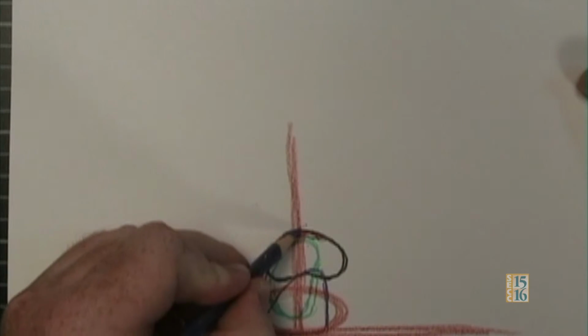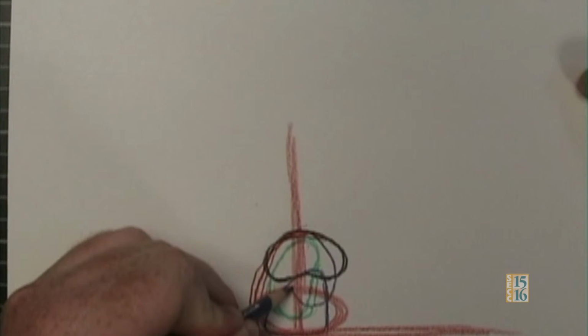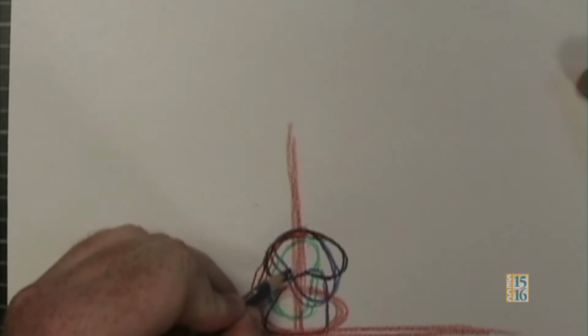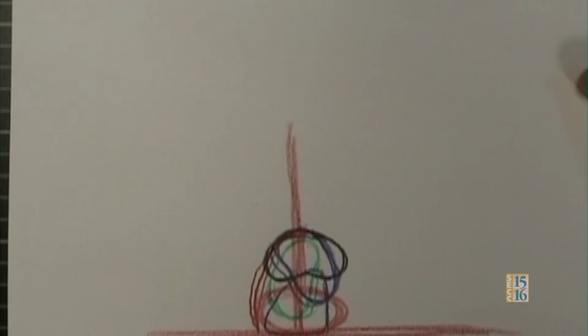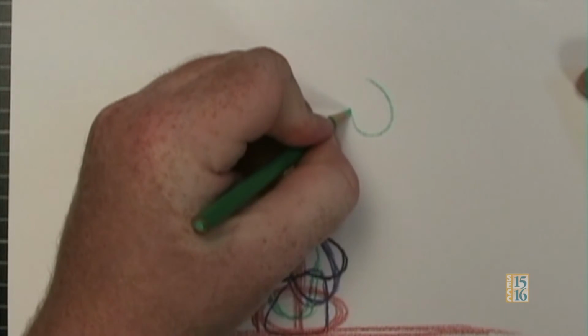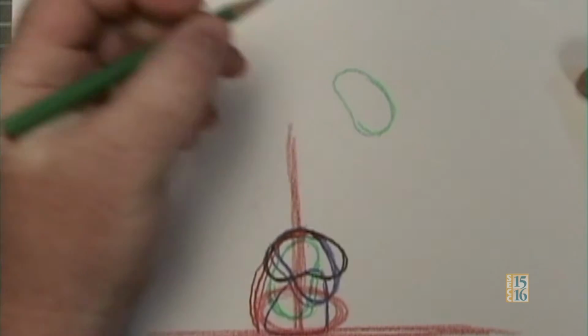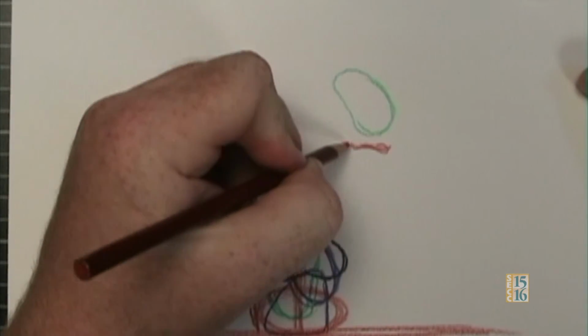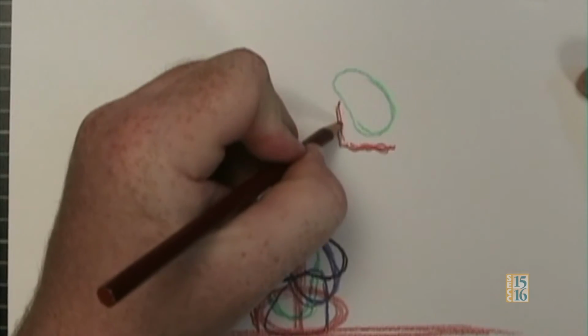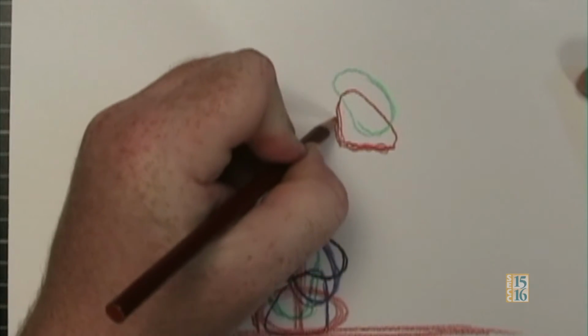The weight of the water balloon is going to be in the lower portion of it. When we come down to our landing, we have our weight that's sitting here. And then our landing is the opposite of our takeoff.